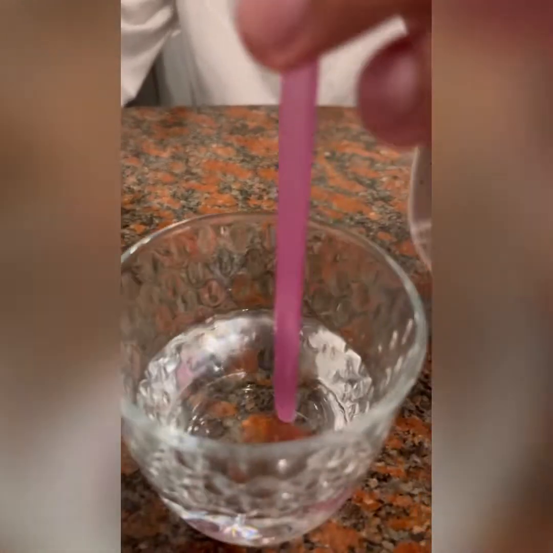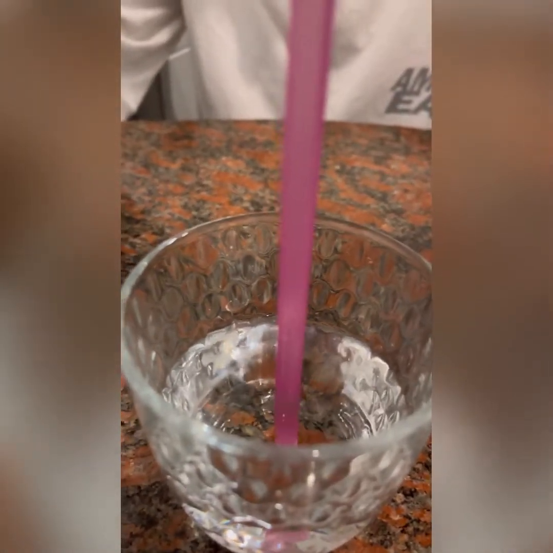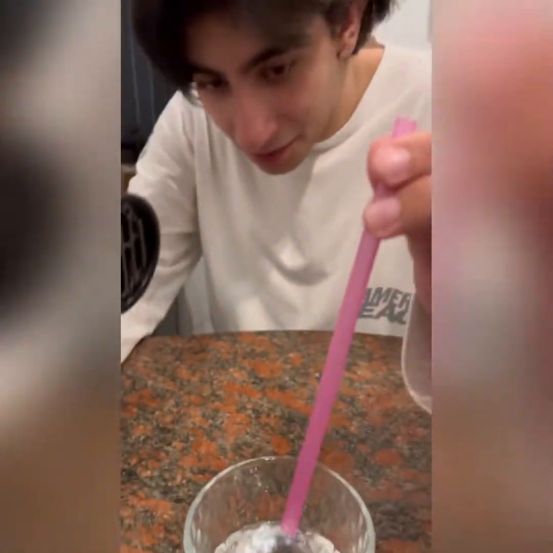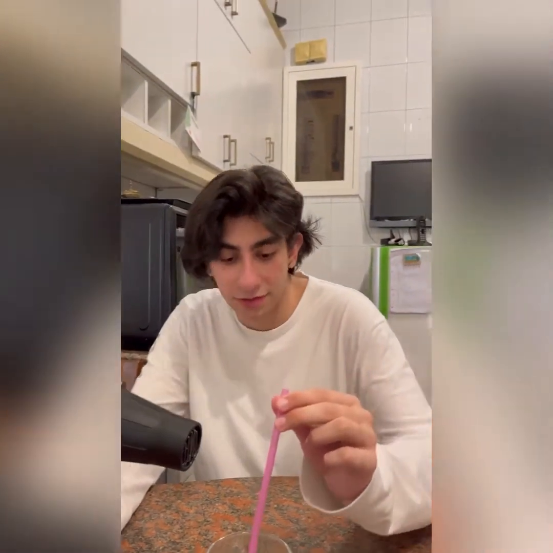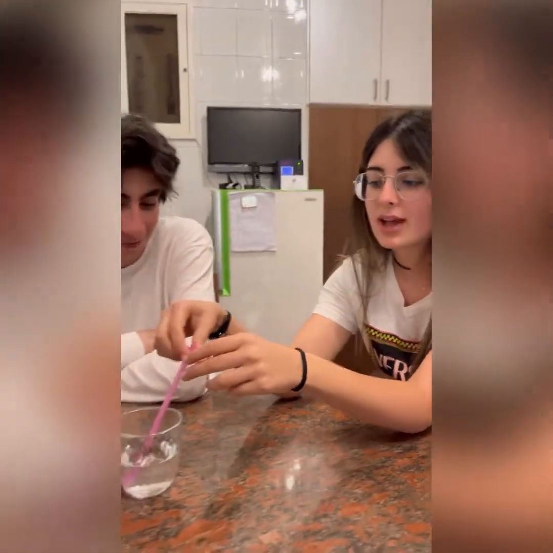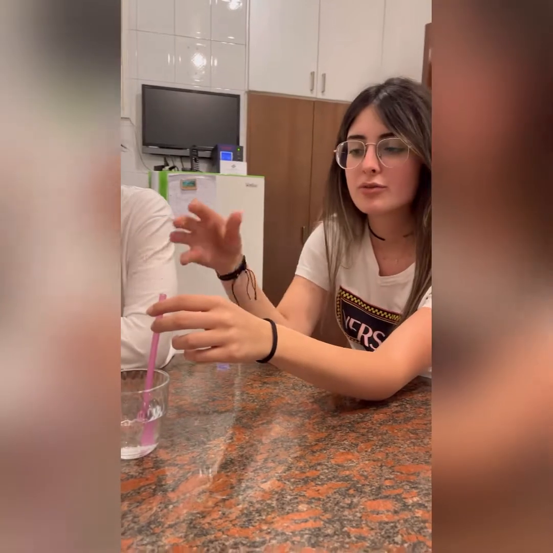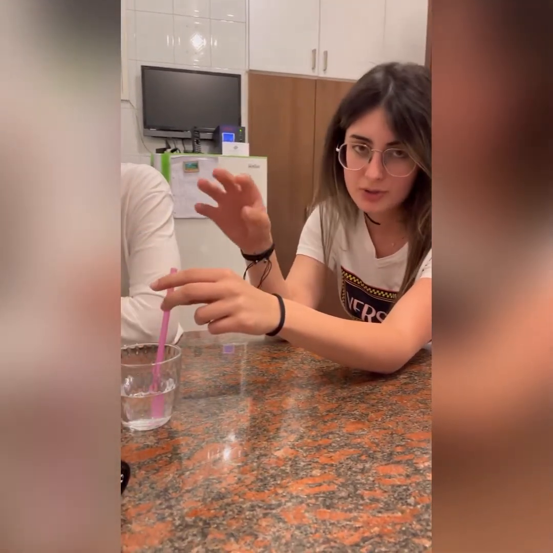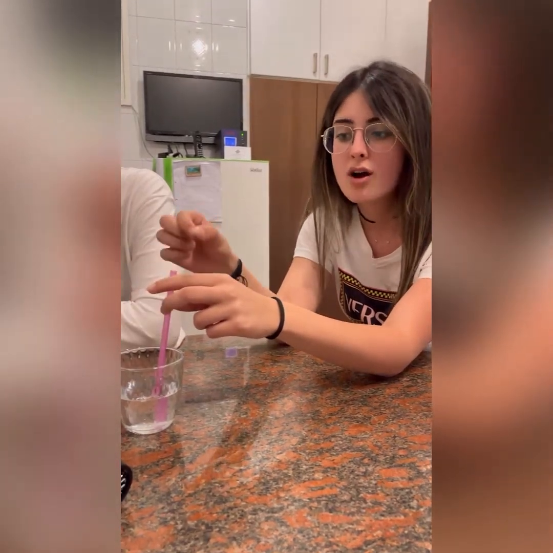So now we're going to try a third demonstration for Bernoulli's principle. We have a hairdryer, a straw, and a cup filled with water. As you can see, the water was absorbed by the straw. Why is that? This is Bernoulli's principle again. When we apply a force with a high velocity, the air pressure above will decrease. So the air pressure here will become higher than the air pressure above. That will lead to the suction of water inside the straw.